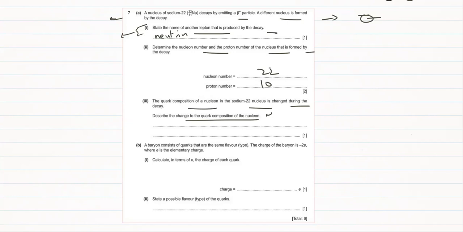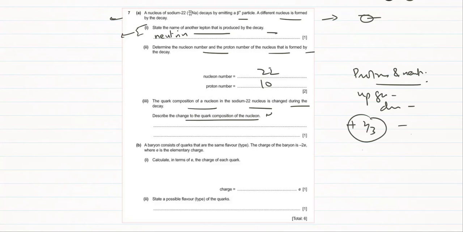Again, a thing to note. Quarks: protons and neutrons are composed of two types, up quarks and down quarks. Each quark has a charge: an up charge of plus 2/3 and a down charge of minus 1/3. And the sum makes up a nuclear particle.